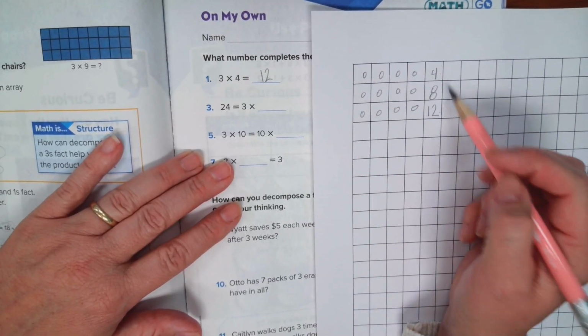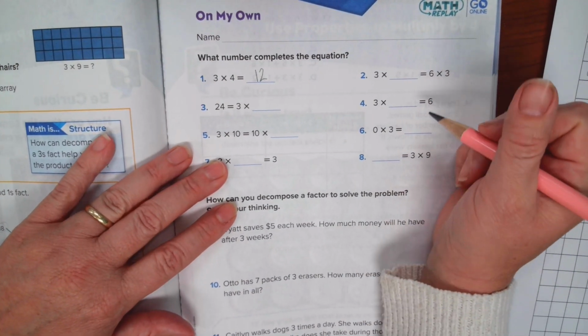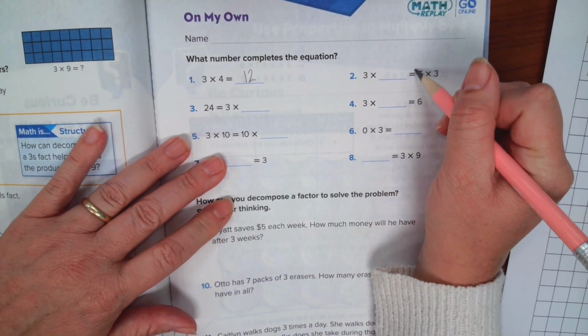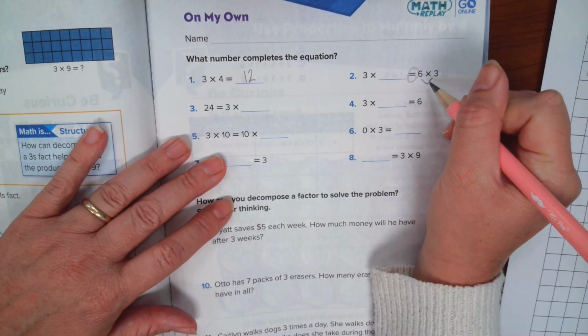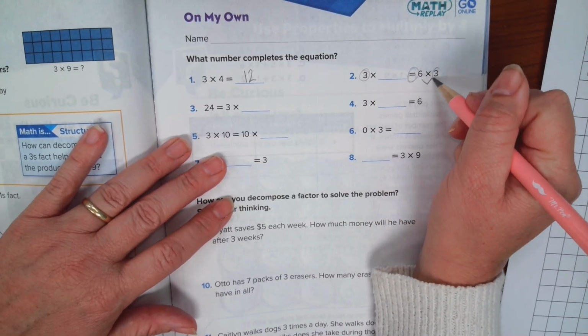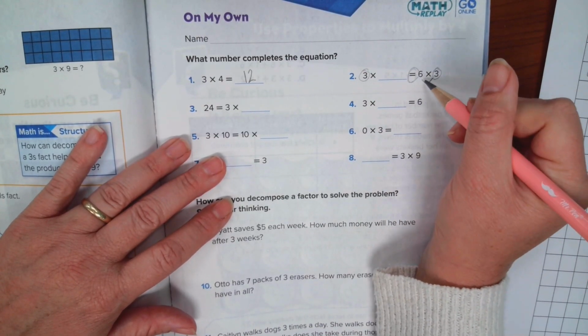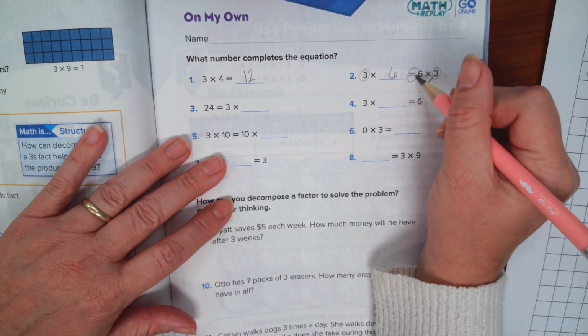Alright, so that's one way that we can do it. We can do, oh, look at the next one. 2 is giving us another balanced equation, remember? So 6 times 3. Oh, but wait, look. 3, 3. So that means that this other number has to be 6 because it has to be balanced.